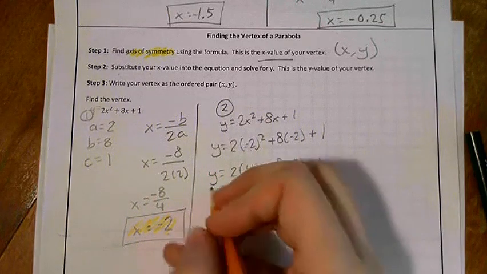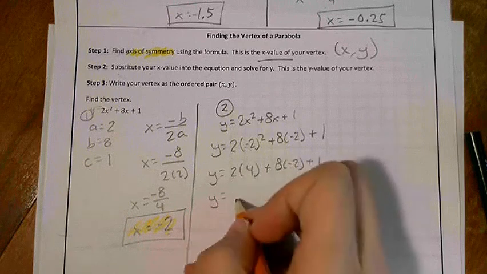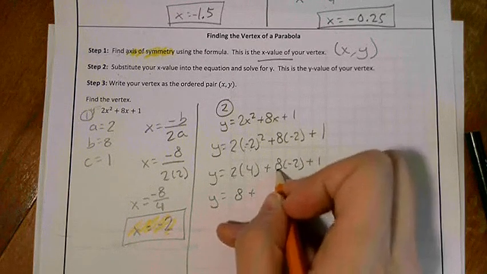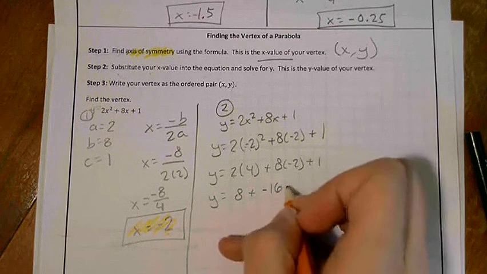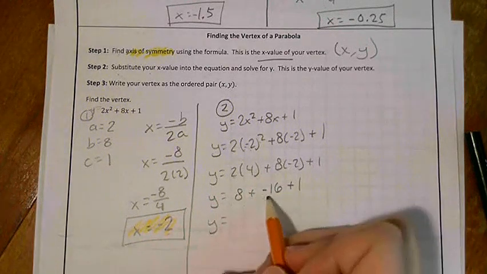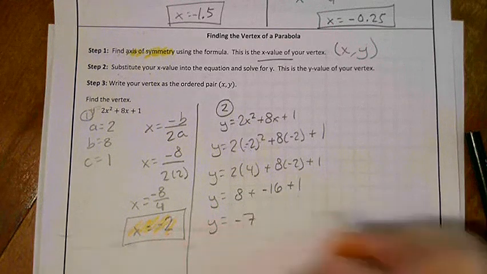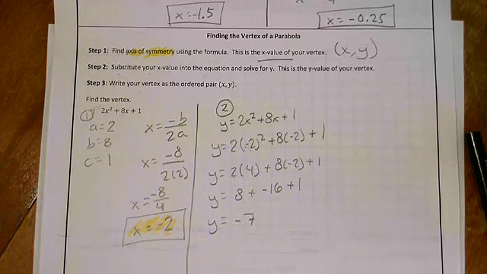Now we have to do parentheses. So y equals 2 times 4 is 8, plus 8 times negative 2 is negative 16, plus 1. Now I can just add them together. Well, 8 plus negative 16 is negative 8. Negative 8 plus 1 is negative 7.